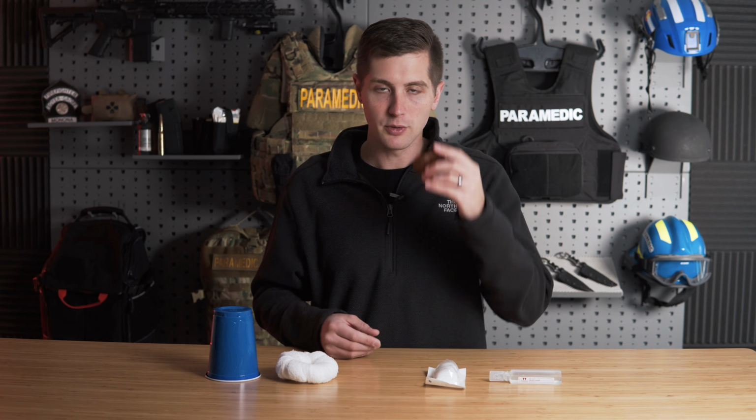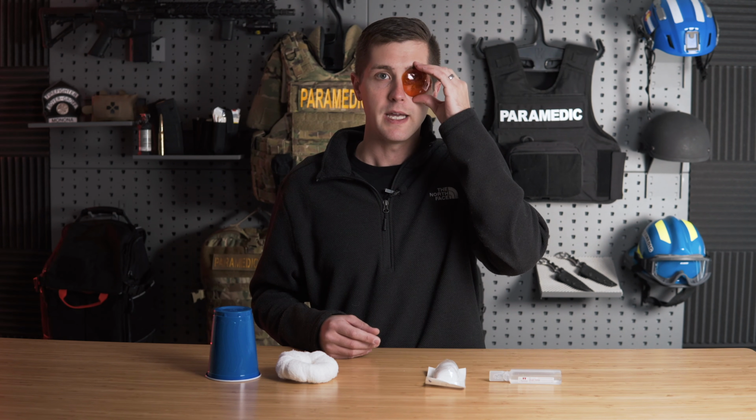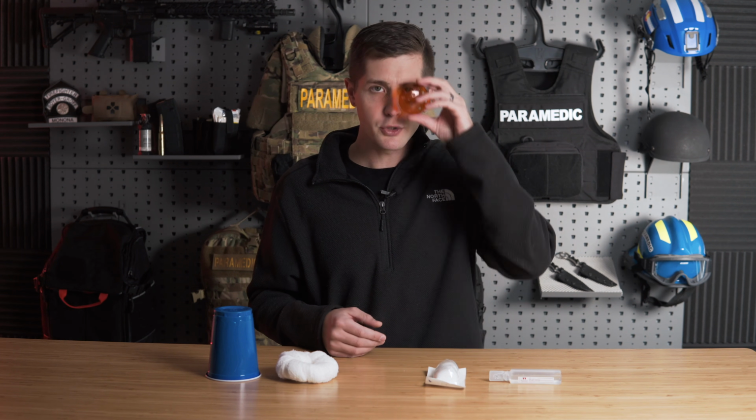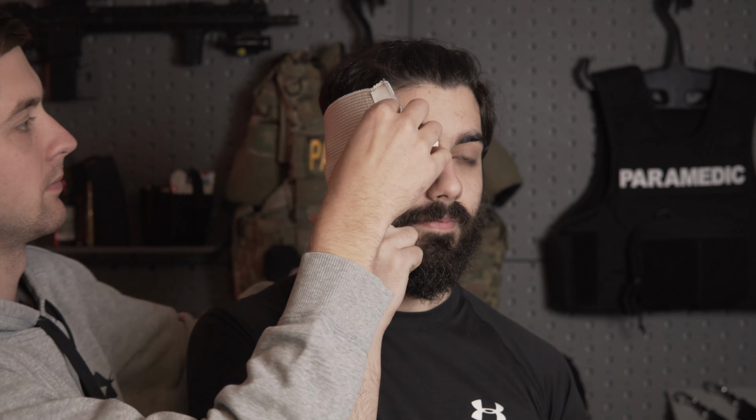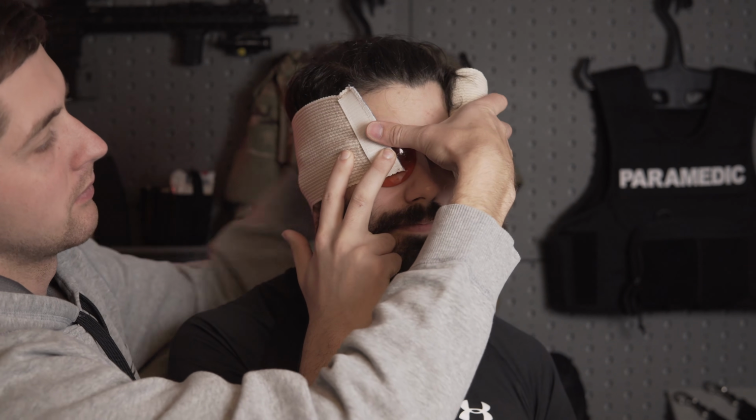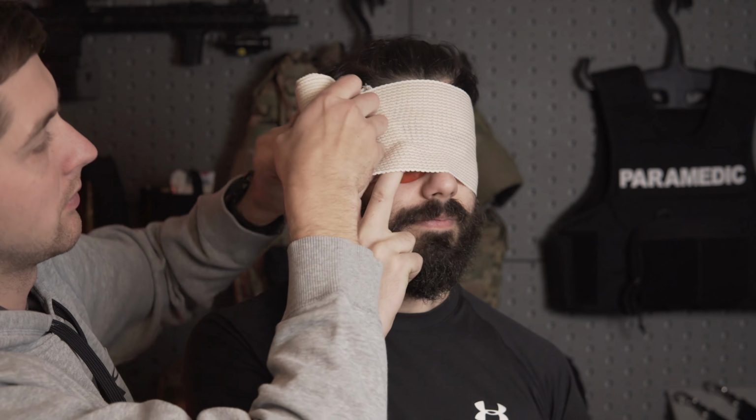But what this allows you to do is it just allows you to cup the eye. It keeps anything from getting into the eye. It limits the stimulus to that eye. And then in theory, it keeps it from moving around quite as much. So what you would do is you'd take this, you just put it over that cups, and then you would take a wrap of some kind and you would wrap it around the face, covering this up completely.